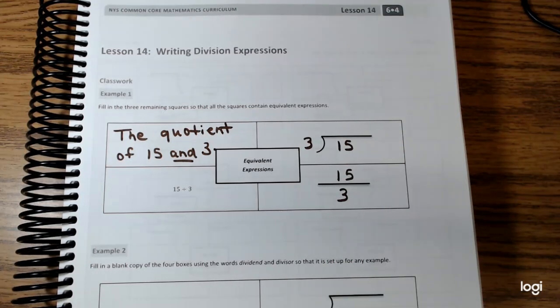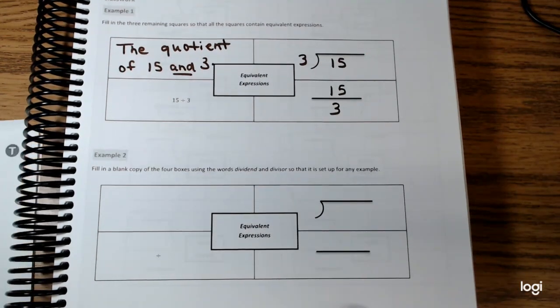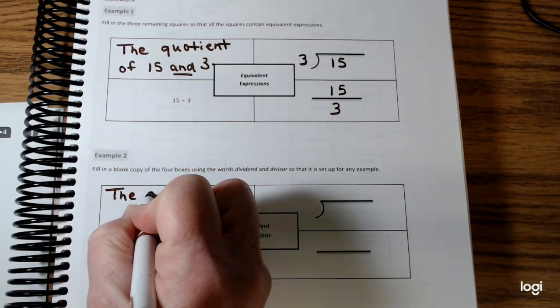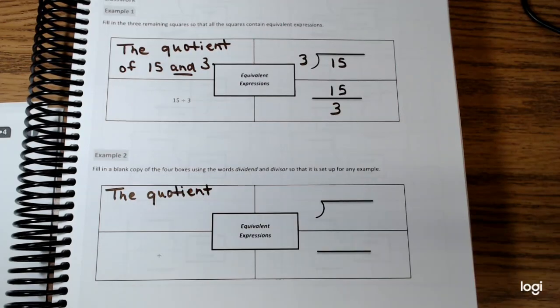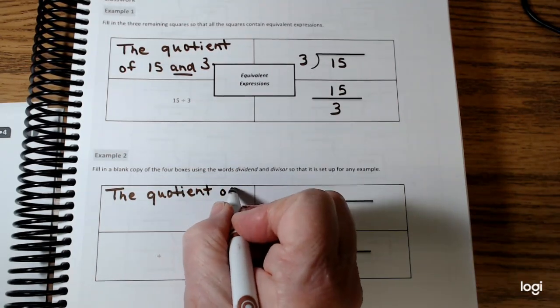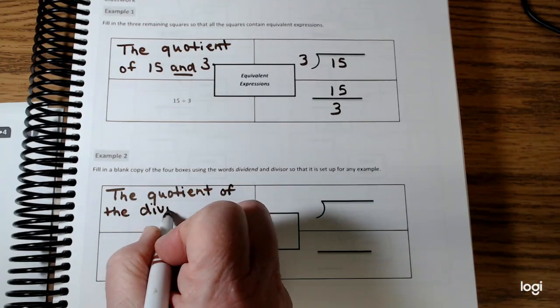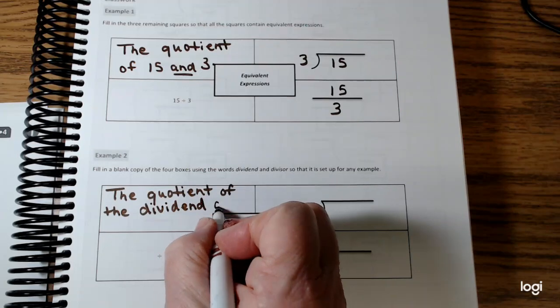Okay, now that I've showed you one, I'm going to see if you can fill in this next one. If we would move down here, and let's say I would give you this. Would you go ahead and write the words, the quotient of the dividend and the divisor.